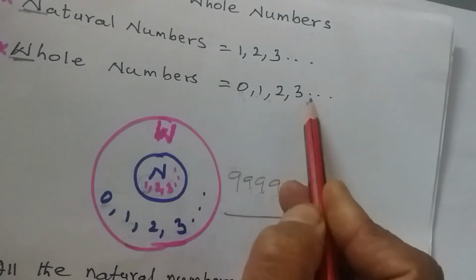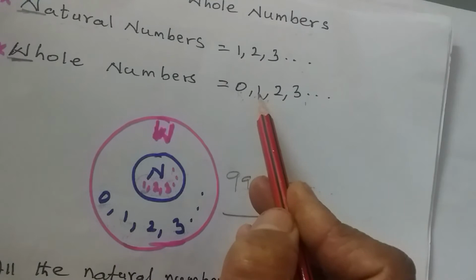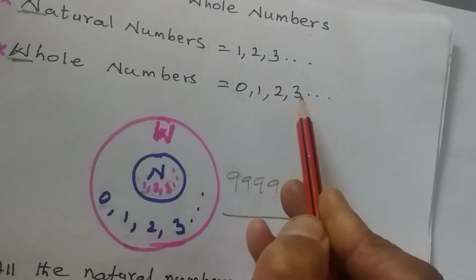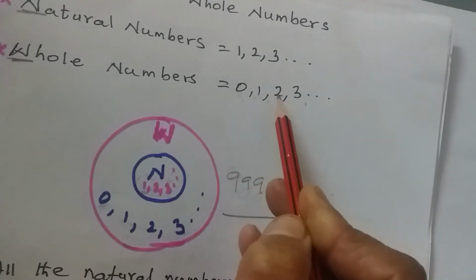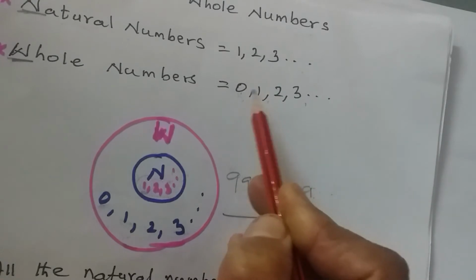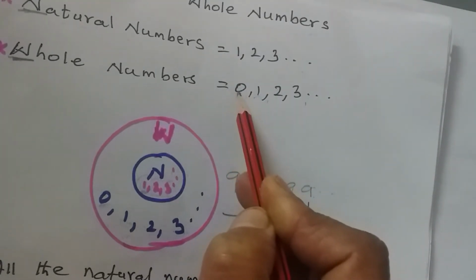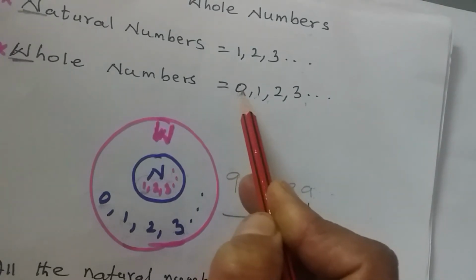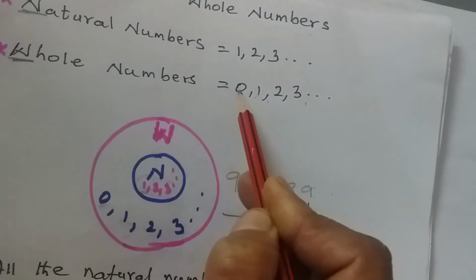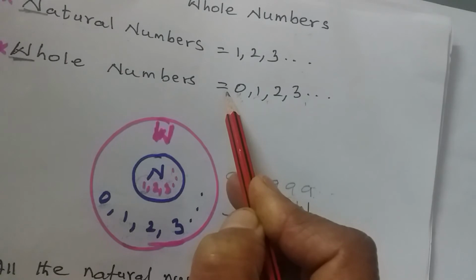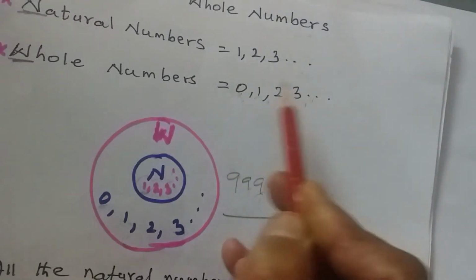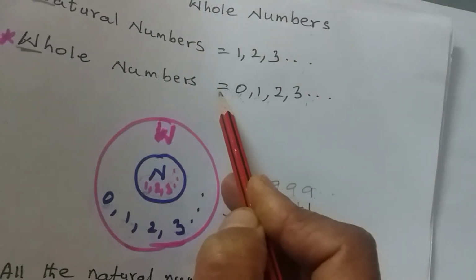Whole numbers are 0, 1, 2, 3. Predecessor means just comes before. So predecessor of 3 is 2. Predecessor of 2 is 1. Predecessor of 1 is 0. And what is the predecessor of 0? There is no whole number. Whole number starts from 0. So we don't have any whole number before 0. So 0 is the whole number which has no predecessor.